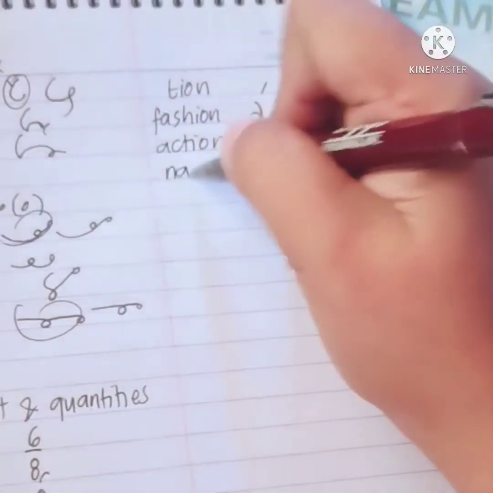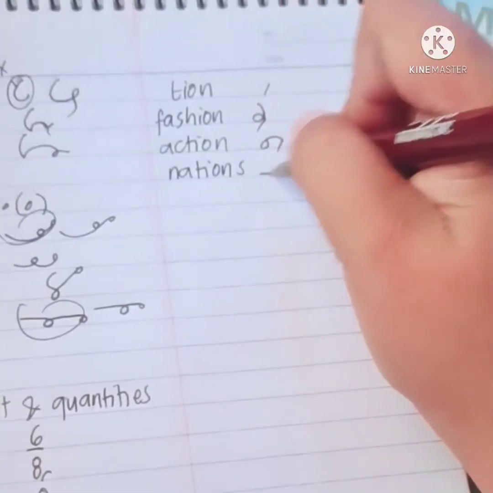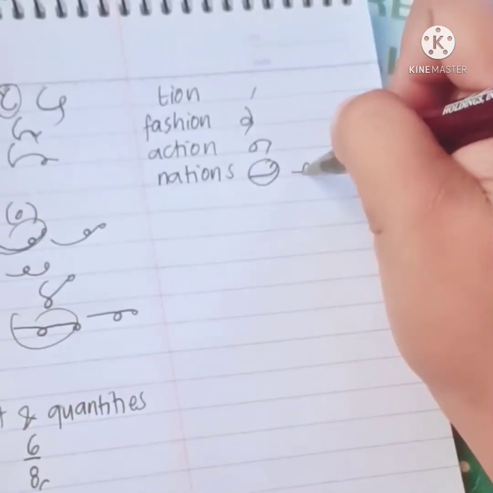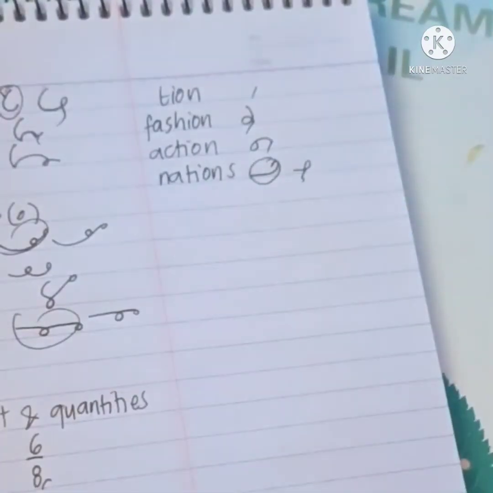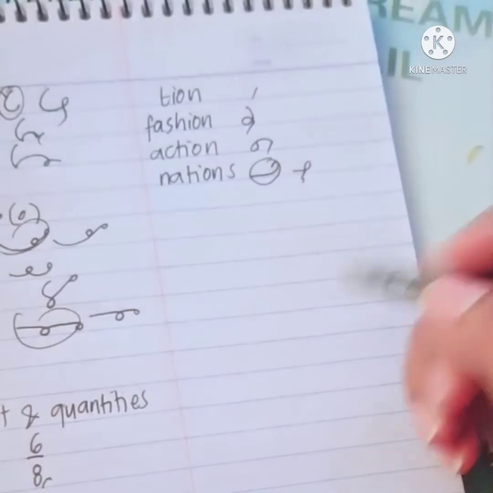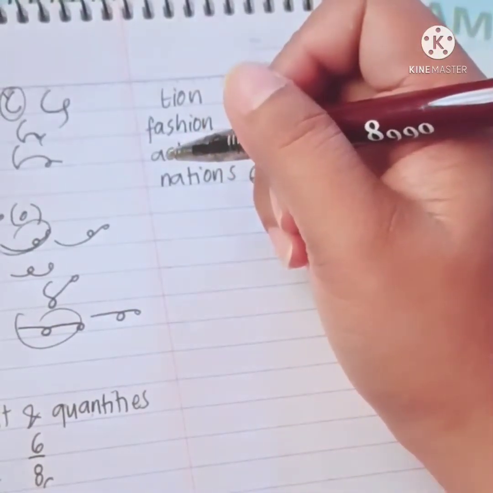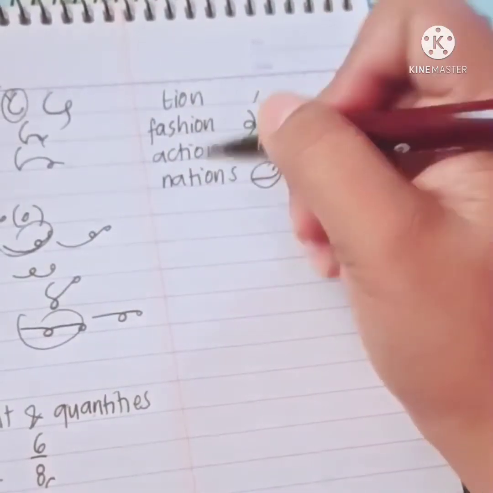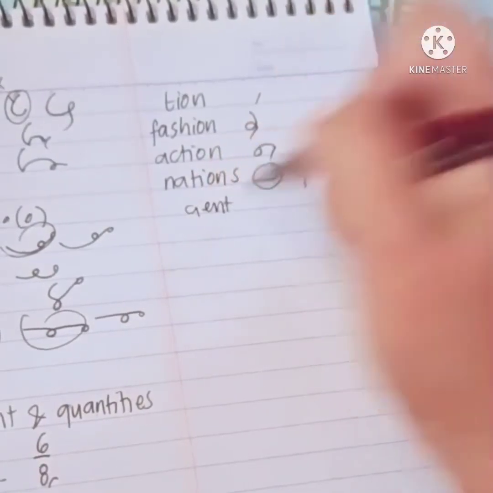Nation. And with S, nations. Let's go to shent or cient ending words, like patient.